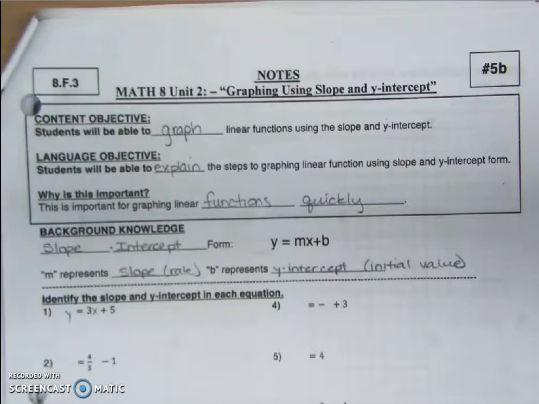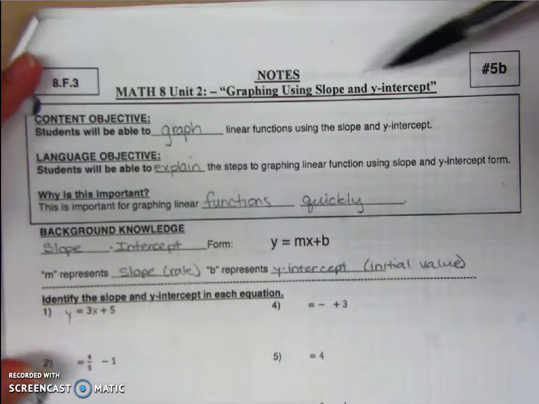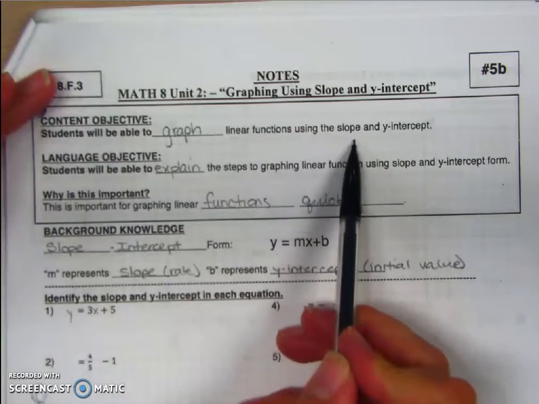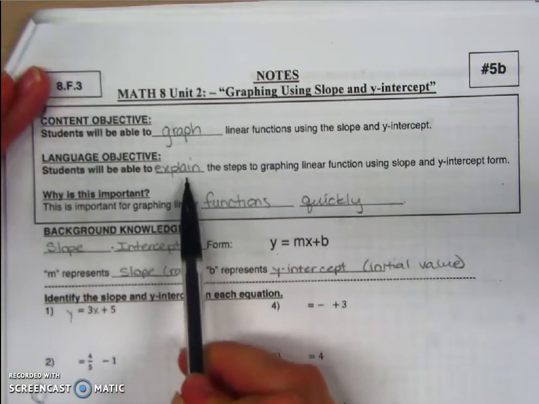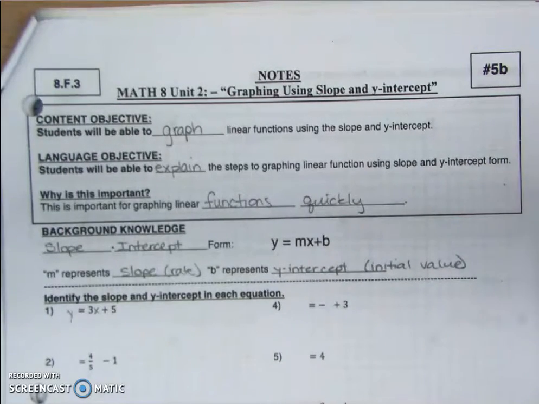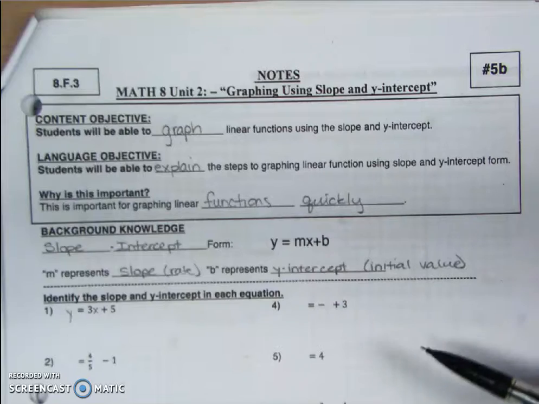Right, hello, here we go with lesson 5B, using slope and y-intercept to graph. Students will be able to graph linear functions using the slope and y-intercept. Students will be able to explain the steps to graphing linear functions using slope and y-intercept form. And this is important for graphing functions quickly.